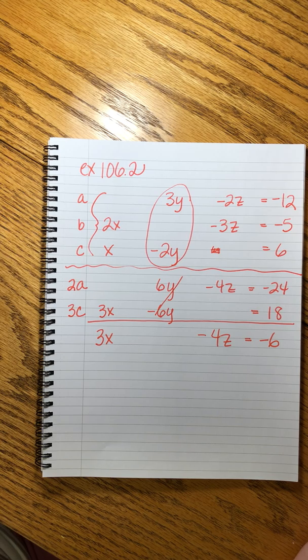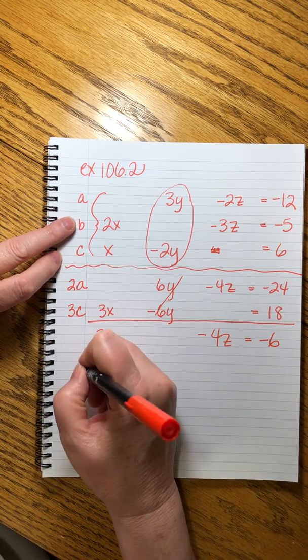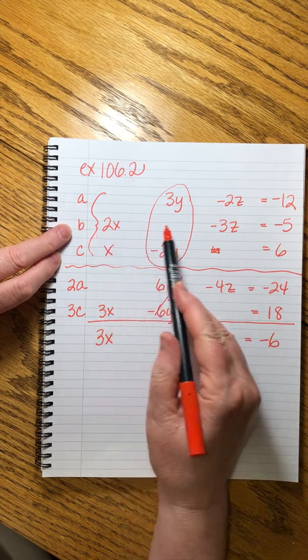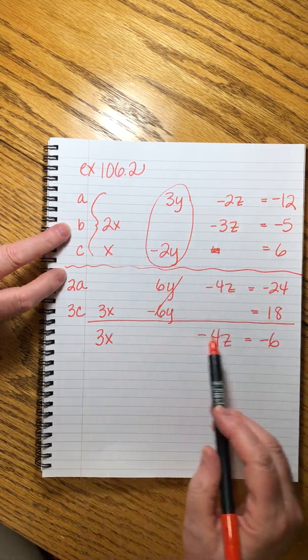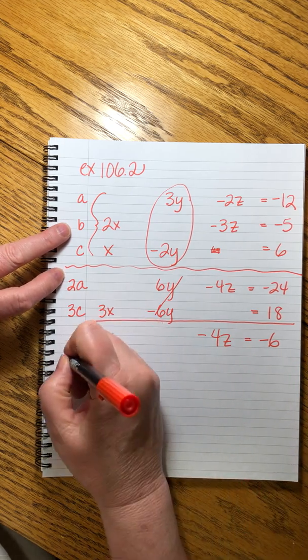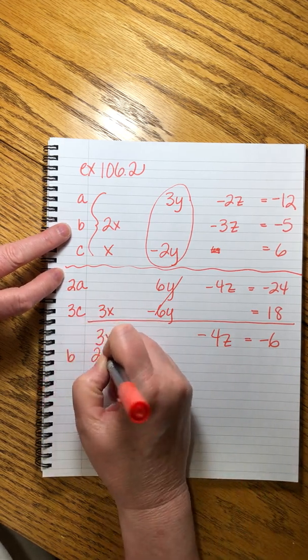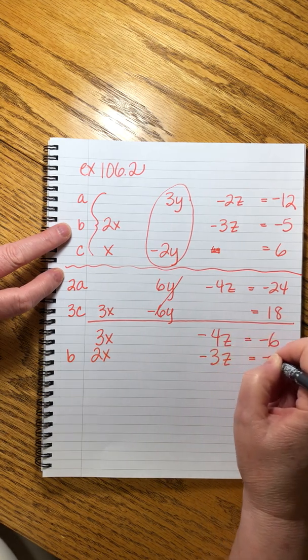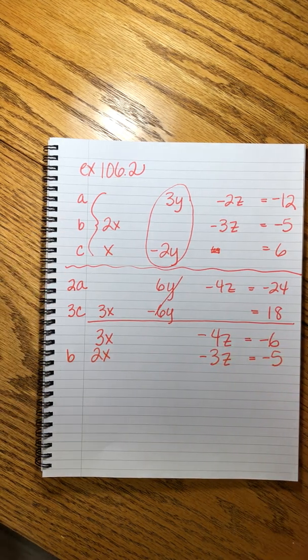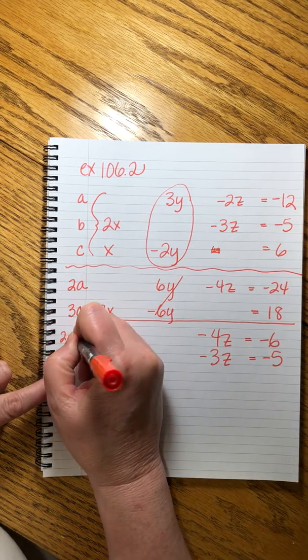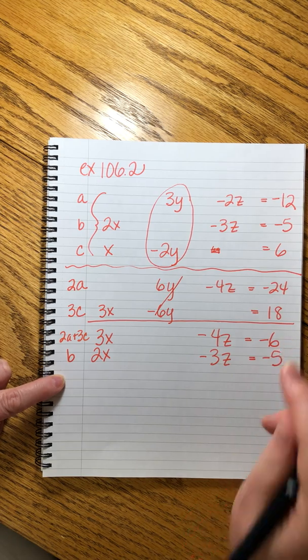Now I pull in the equation that I haven't used yet, which is b, and I'm going to look at it and compare it. I'll put them together. 2x minus 3z equals minus 5. And this is now 2a plus 3c. That's how I got this line.